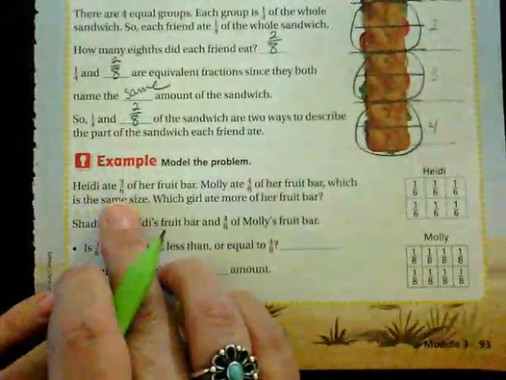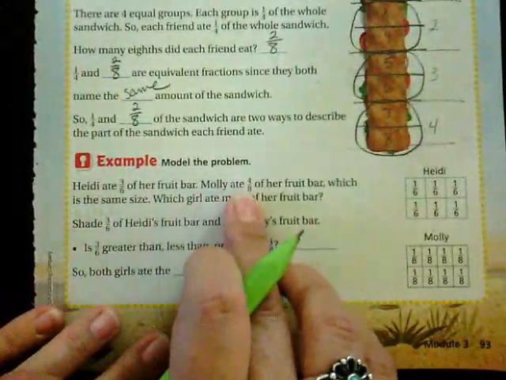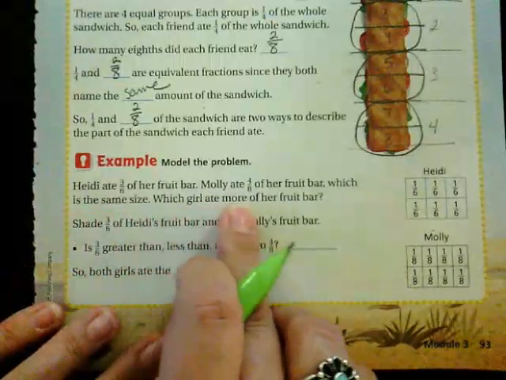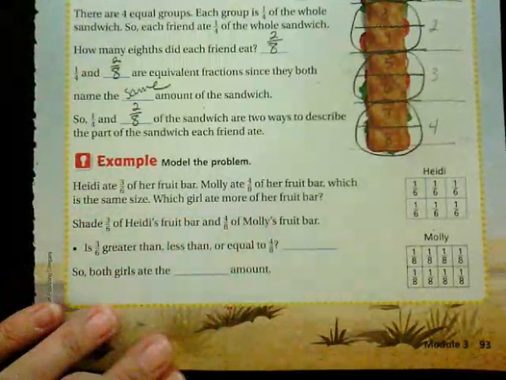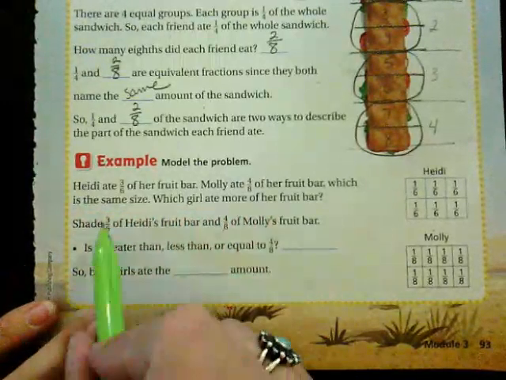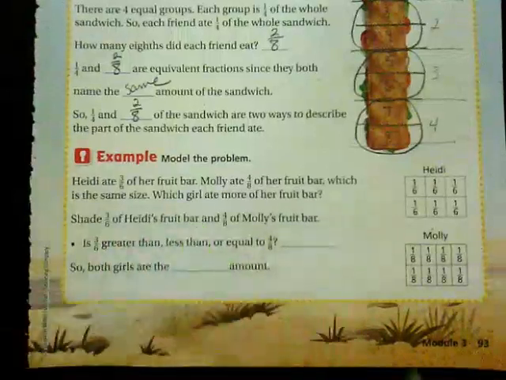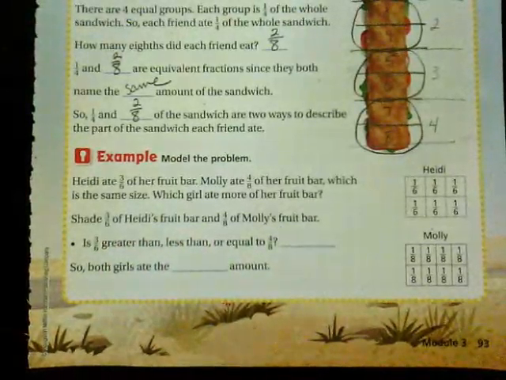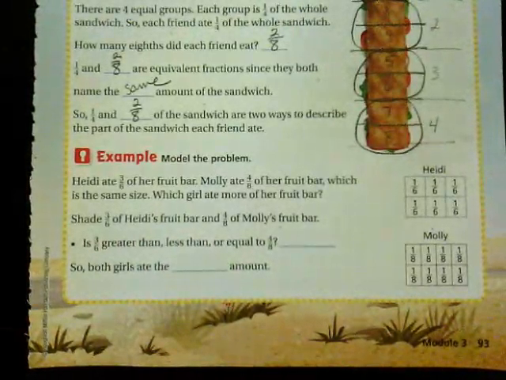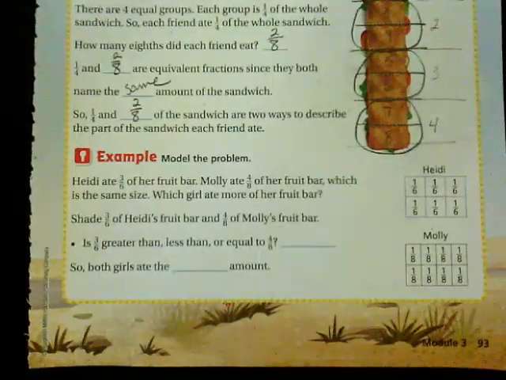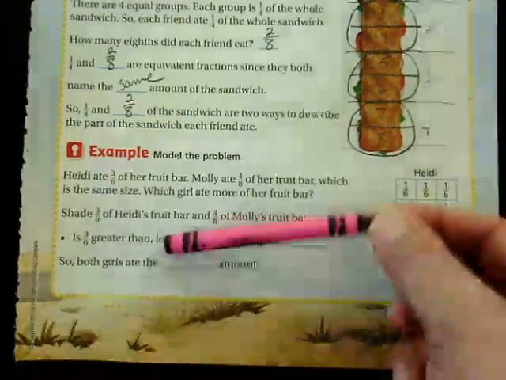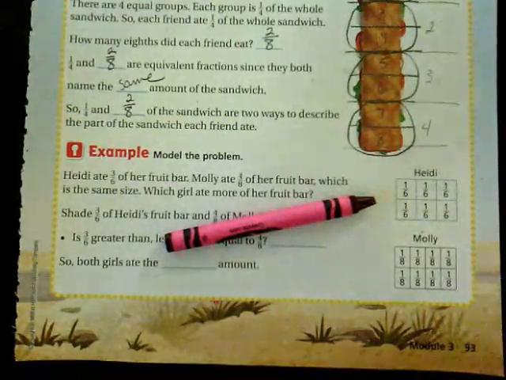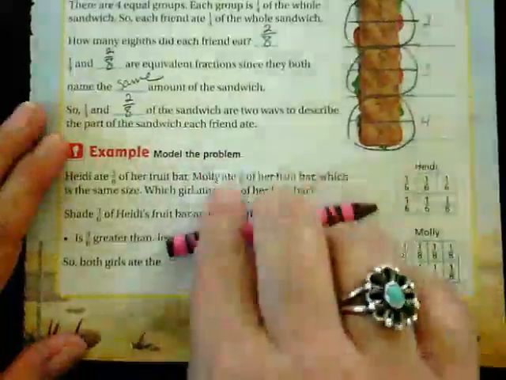Heidi ate 3/6 of her fruit bar. Molly ate 4/8 of her fruit bar, which is the same size. Which girl ate more of her fruit bar? Okay. Shade 3/6 of Heidi's fruit bar and 4/8 of Molly's fruit bar. Okay, let's shade some fruit bars. I'm going to grab my crayons. You can use your highlighter tool on Canvas if you'd like. I think I'm going to do kind of a red color for strawberry and a purple color for grape, just because they said they're fruit bars.